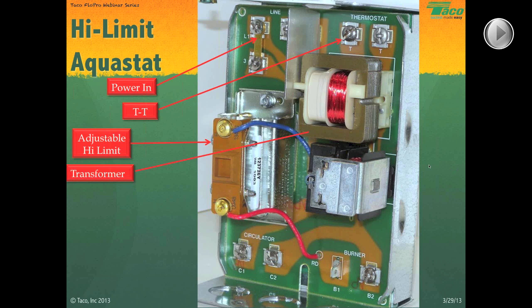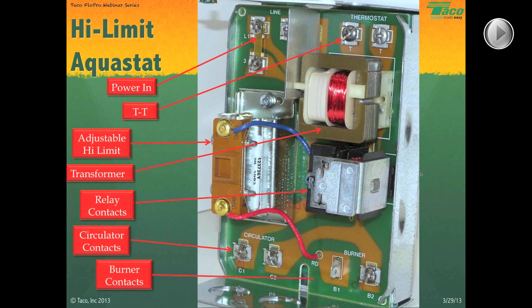Okay. We have an onboard line voltage to low voltage transformer to help the two sides communicate, the line voltage and the low voltage. Your relay contacts, those are pulled in when the relay coil is energized with low voltage to help turn on both the burner and the circulator. There's your circulator contacts down below, C1 and C2, and then you have your burner contacts, front oil burner or gas igniter on the B1 and B2 terminals. Pretty simple, pretty straightforward. We're going to go through a ladder diagram next on the sequence of operation for the high limit aquastat, just again so we all know where we're starting from.